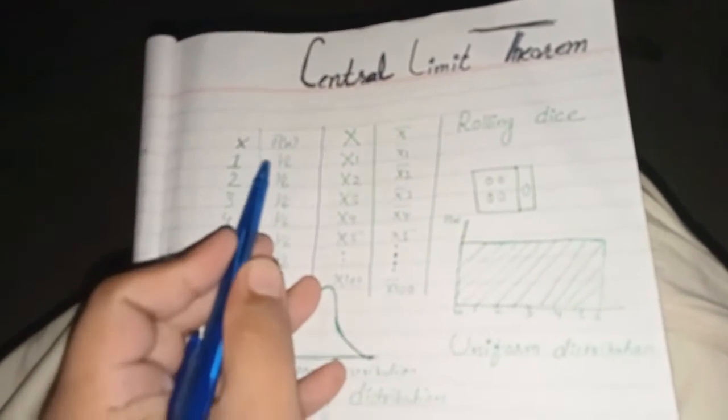After calculating the means of each sample, when we plot these means, it gives a normal distribution. We plot the means of samples taken from any kind of population distribution. It can be beta, it can be binomial, it can be Poisson, right?